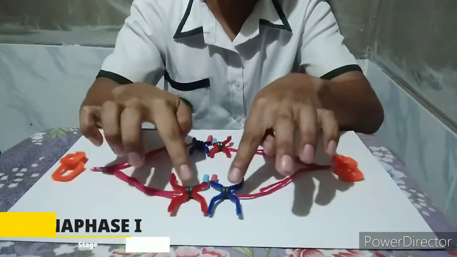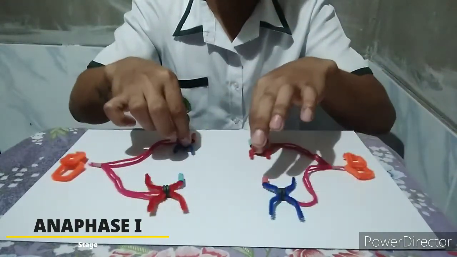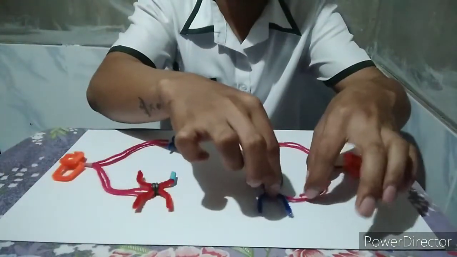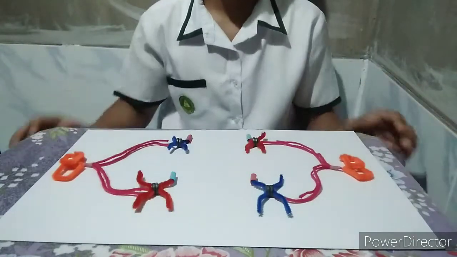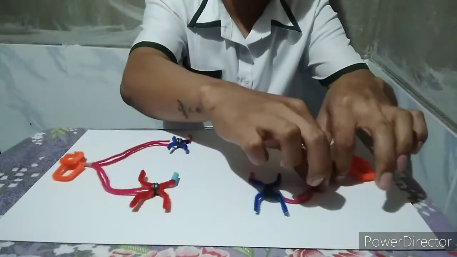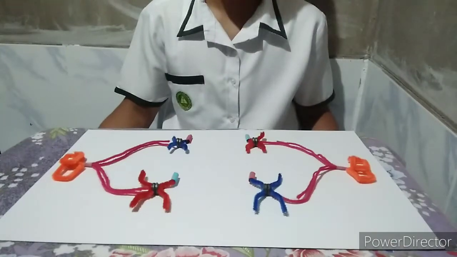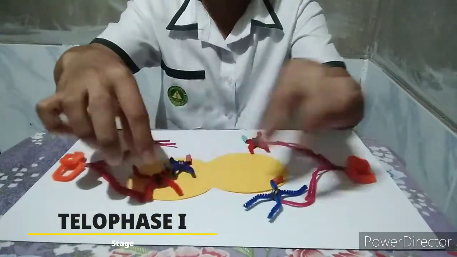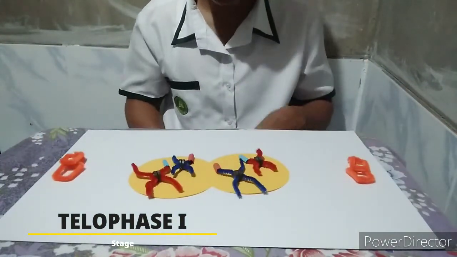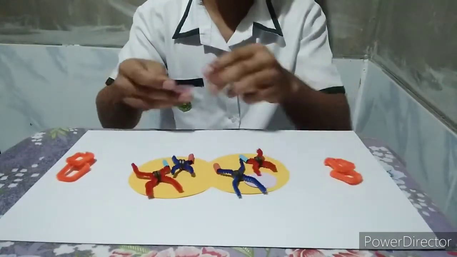Next stage is anaphase 1. During anaphase 1, tetrads pull apart and chromosomes with 2 chromatids move towards the poles. So we are now in telophase 1 stage. During telophase 1, chromosomes with 2 chromatids decondense and a nuclear envelope reforms around them. Each nucleus is now haploid.